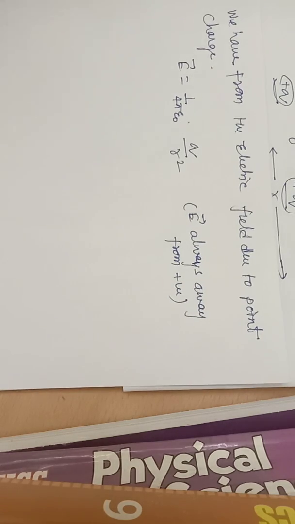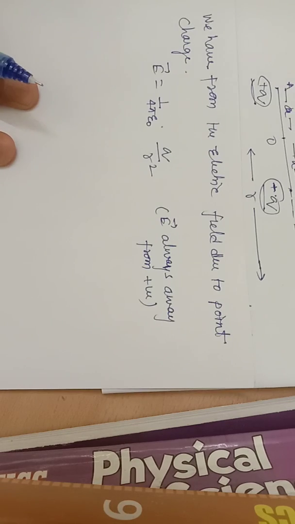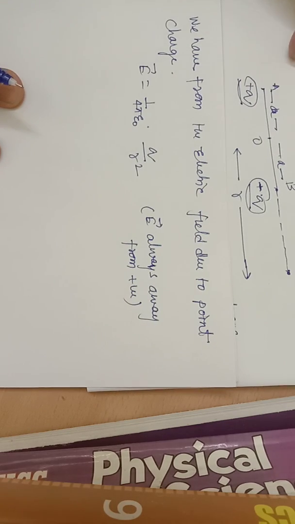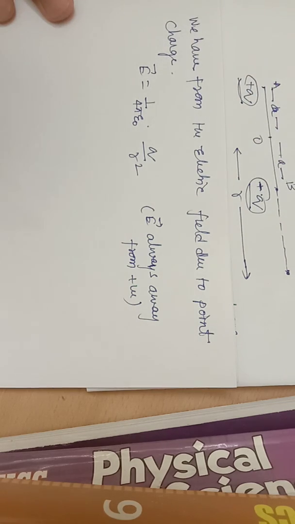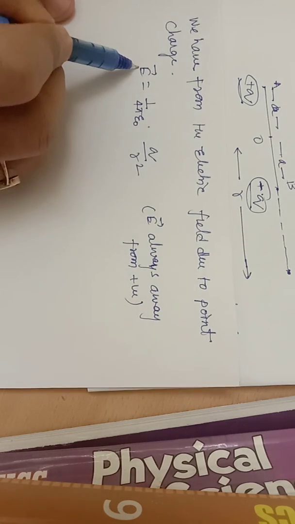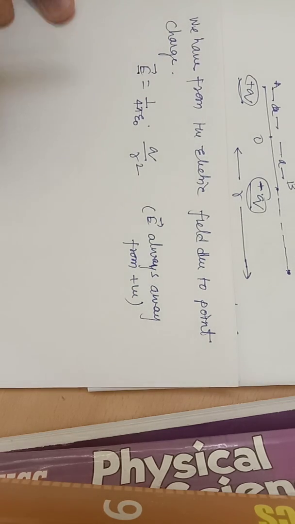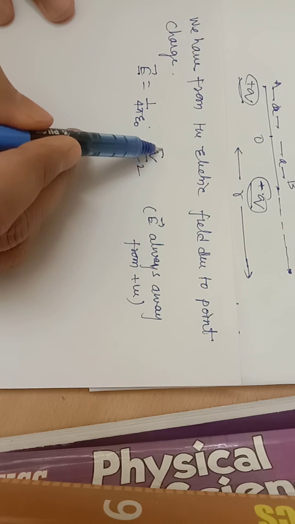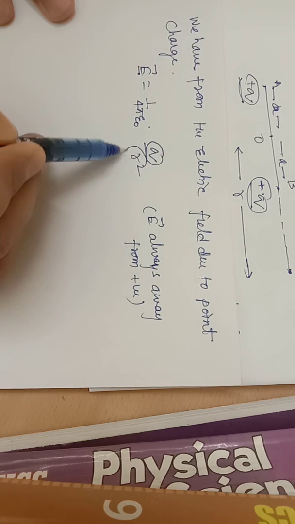So now for our case, here AP is the dipole, the plus Q charge is here, and point P is here. Our task is to find E. For this we need to know the value of Q and the value of R.